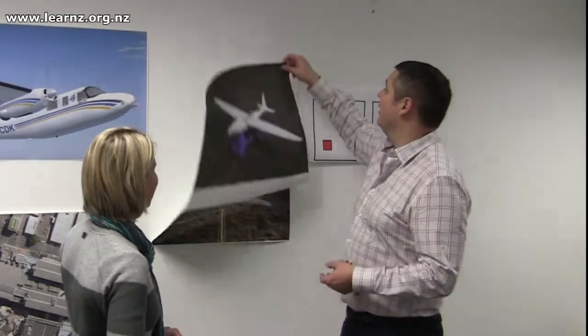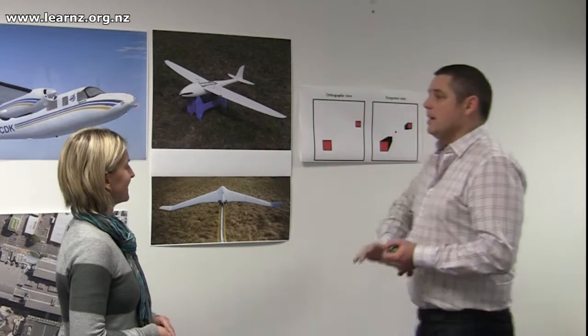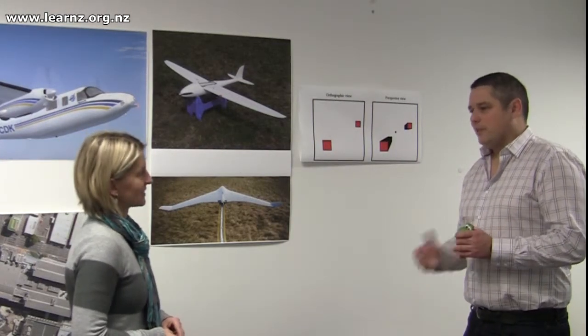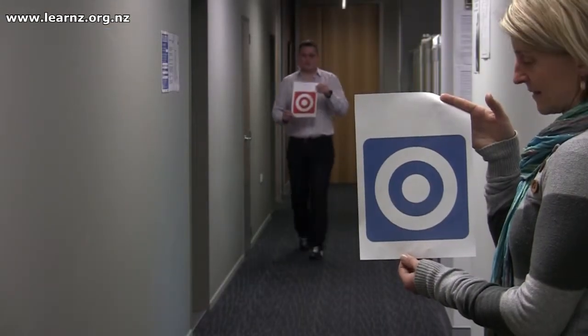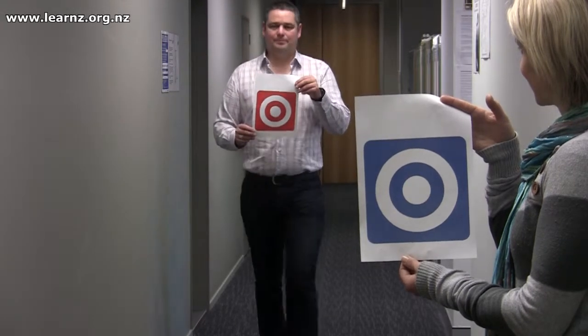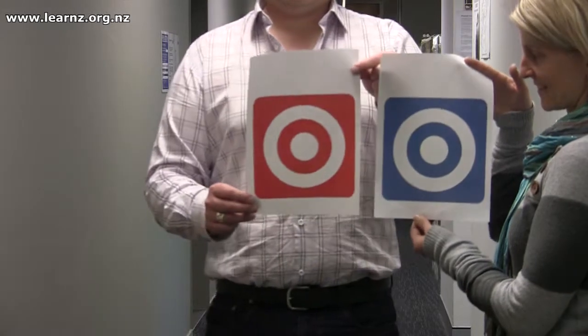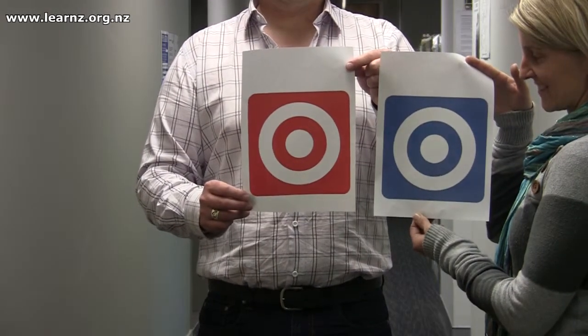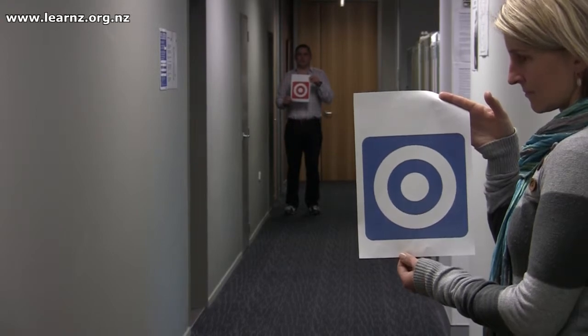The other main thing that's involved when we do orthophotos is the Earth's not flat. So some things are actually closer to the plane than others. So I'm just going to use these targets just to show you. This red target is something at ground level. The blue target is something on top of the hill. And as you can see, the blue target, because it's closer to the camera, actually looks a lot bigger.